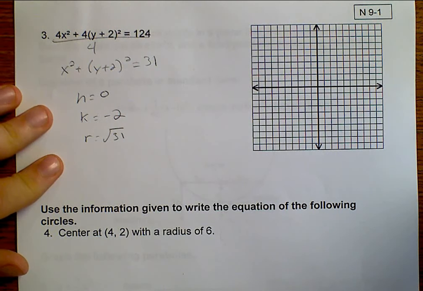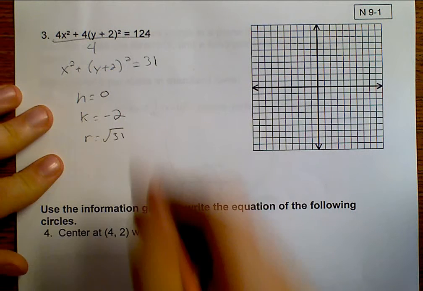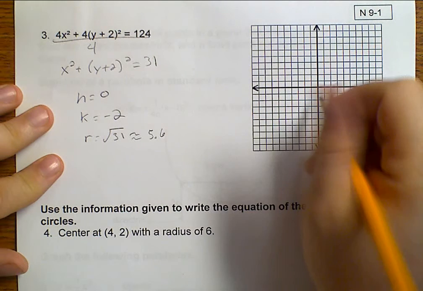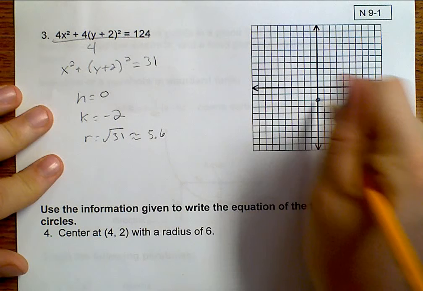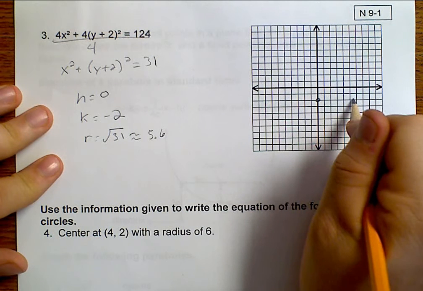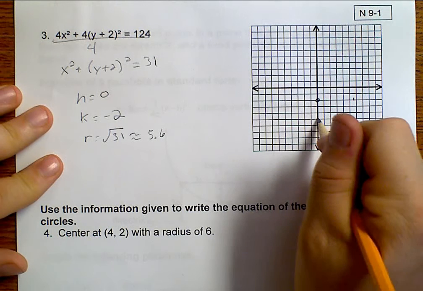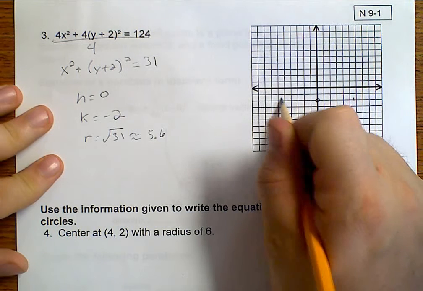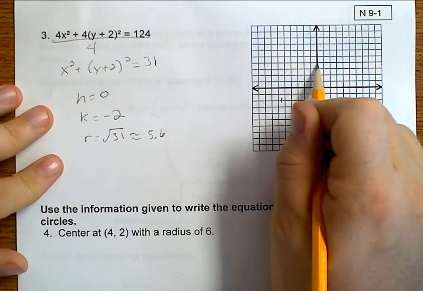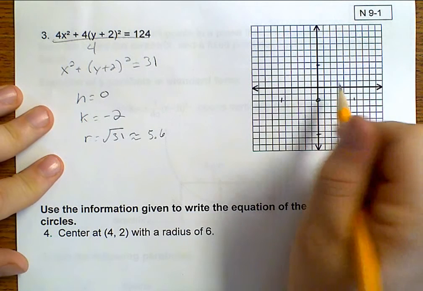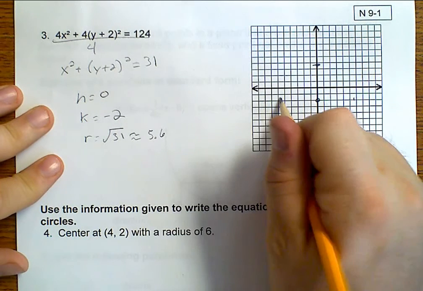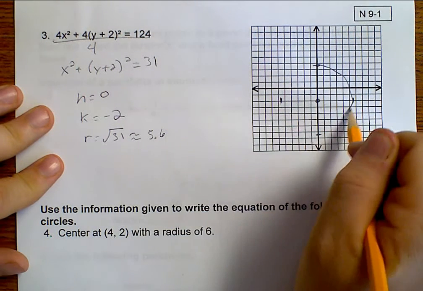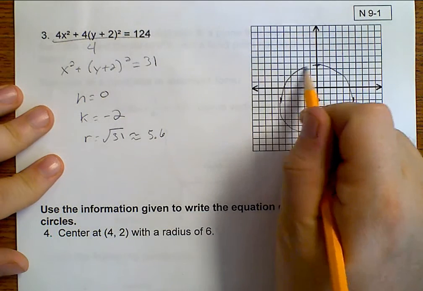If we do the square root of 31, it's roughly 5.6. So I go to 0, negative 2, and then go 5 and a half in each direction: 1, 2, 3, 4, 5 and a half. And then I simply draw my circle.